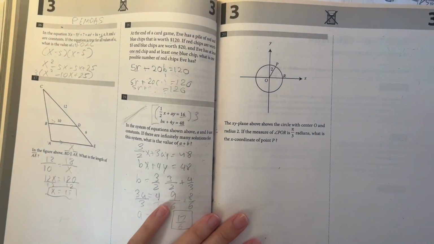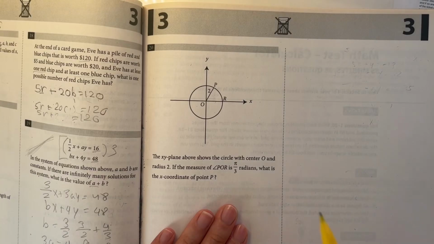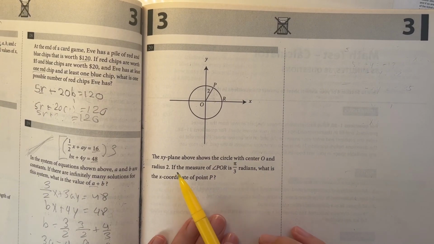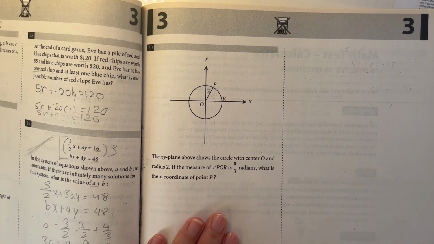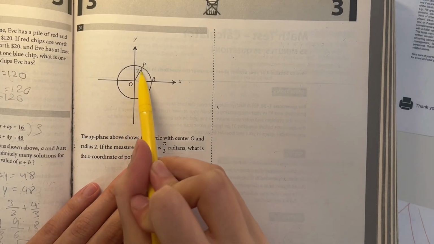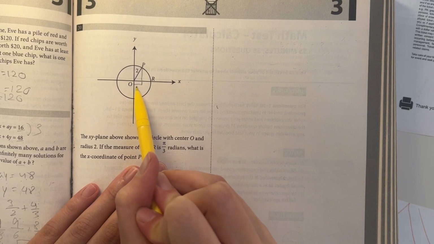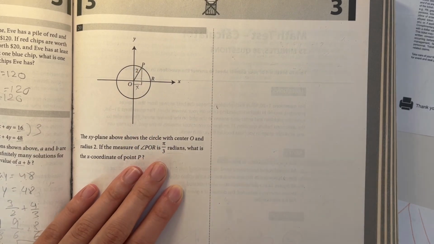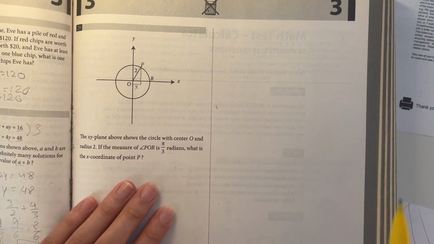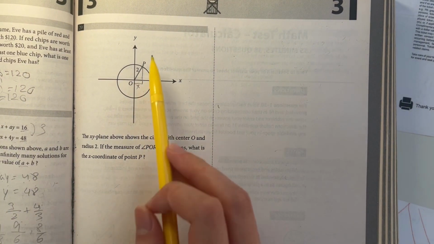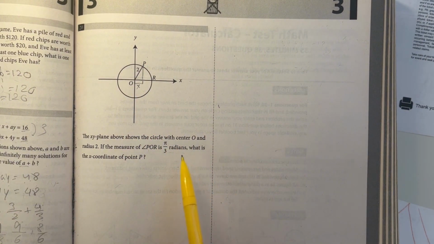Whew, okay, now let's go to our last question. The xy plane above shows a circle with center O and radius 2. If the measure of angle POR is pi over 3 radians, what is the x-coordinate of point P? Okay, so if we draw a line directly vertical, this length over here is going to be the x-coordinate of point P. So we have to find the value of this length. And it says that angle POR is pi over 3 radians, but what does that even mean?